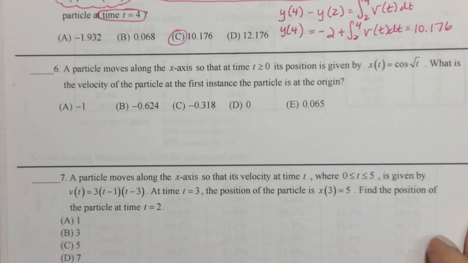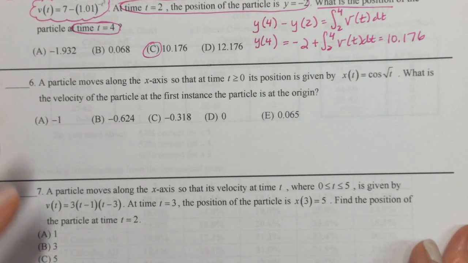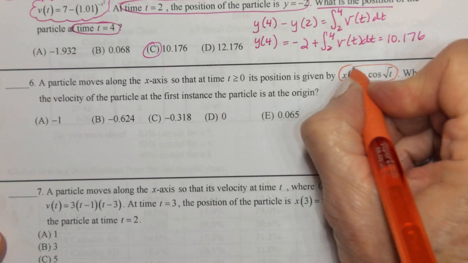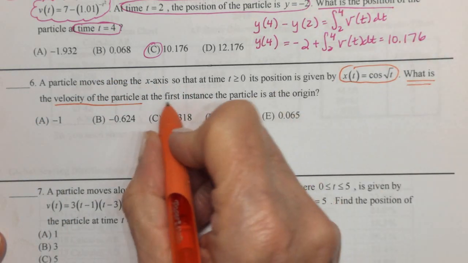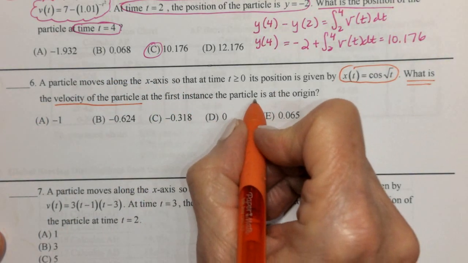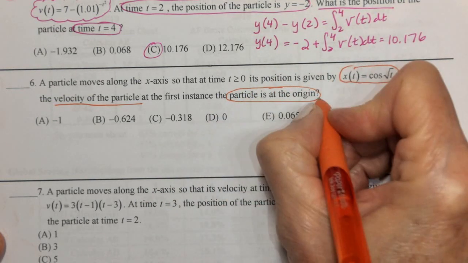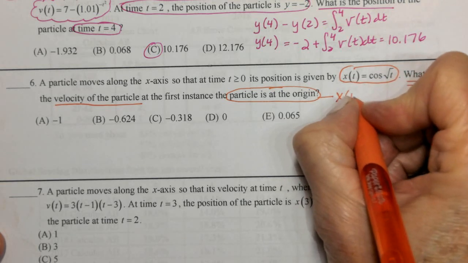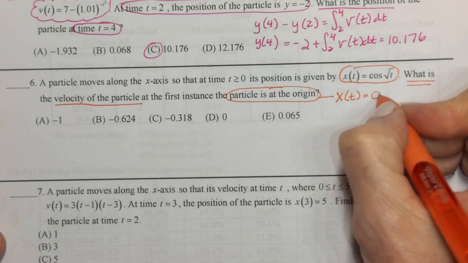Okay, number 6. A particle moves along the x-axis, so at time greater than 0, its position is given by this equation. What is the velocity at the first instance the particle is at the origin? Well, the particle is at the origin when the position is 0. So we need for the position to be 0.